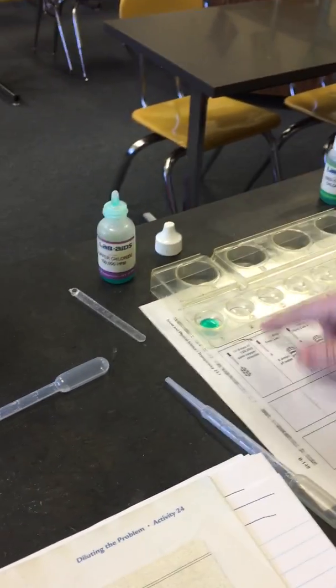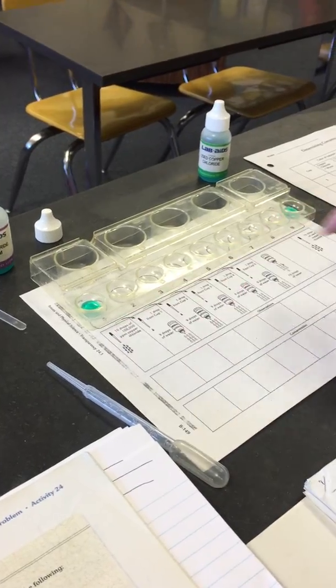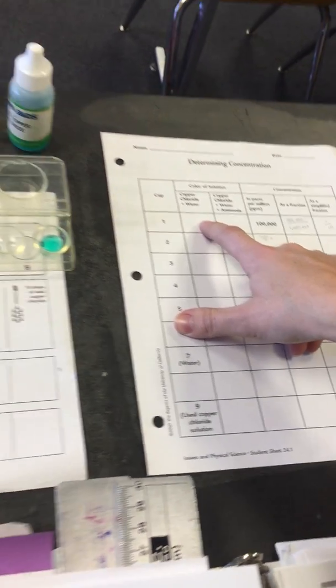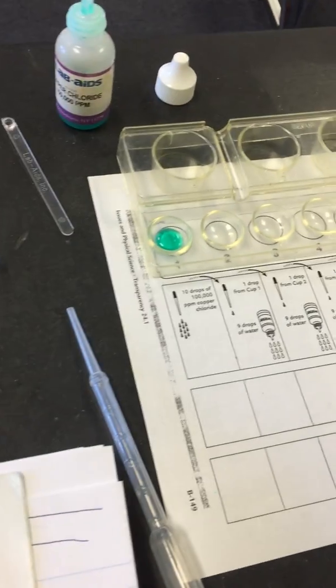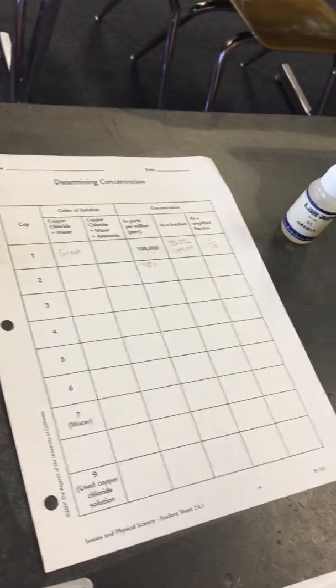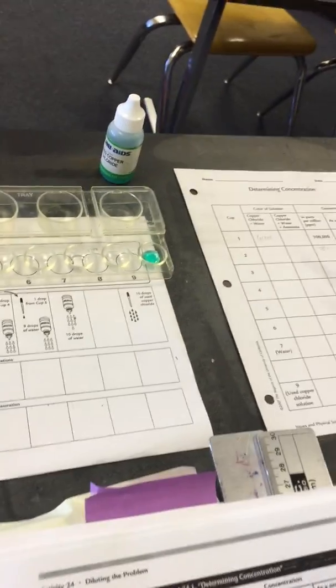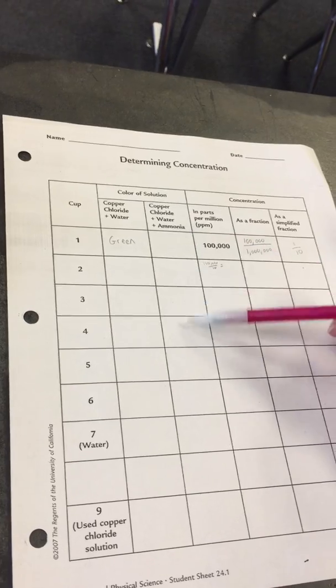Okay. So this is cup 1. In your data table, all right, I need you to record what color you see. Okay, so it's a green color. We're going to record that. Okay, we're going to add the ammonia later, and we'll talk about this column at the end of the lab.